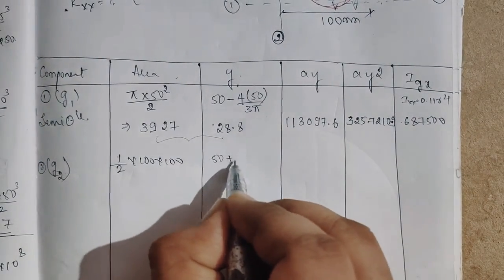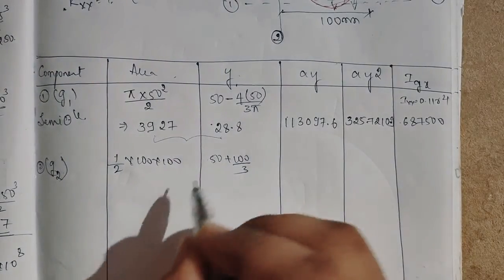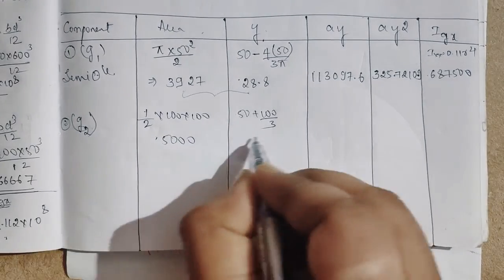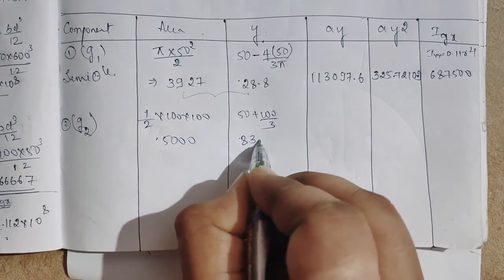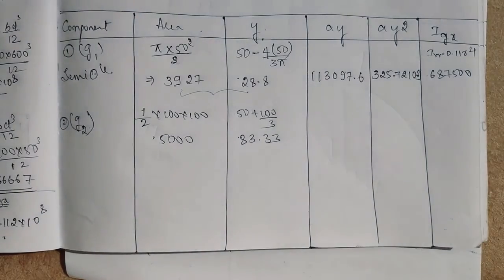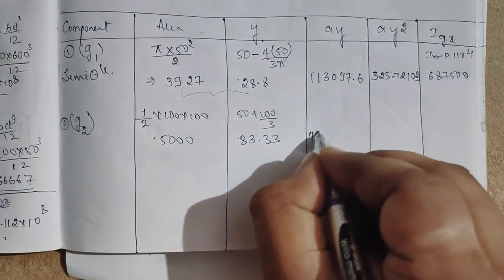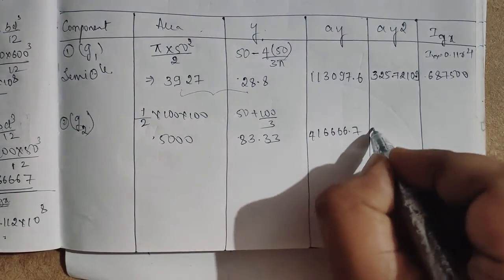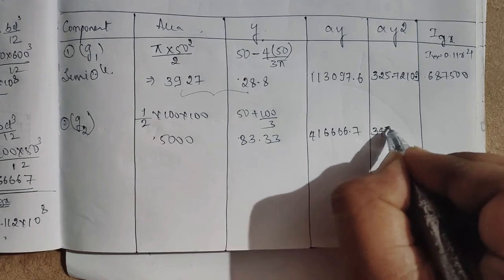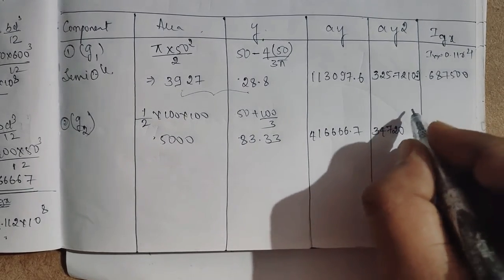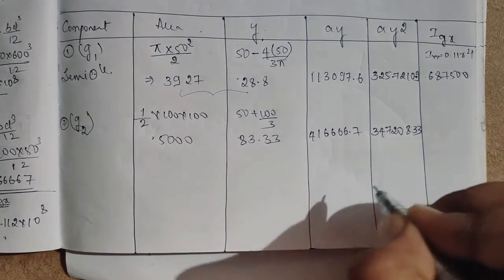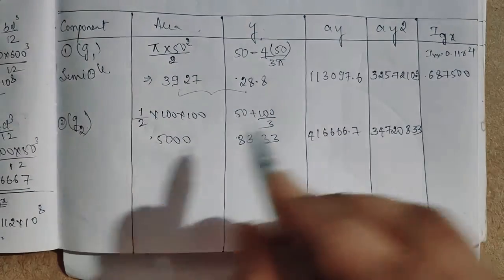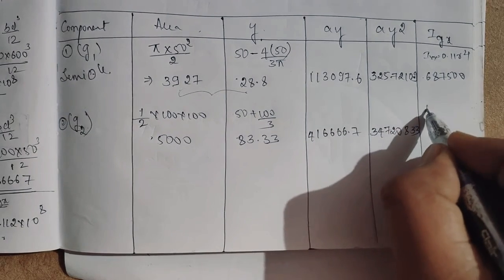Simplify it and you will get around 5000 for the area, and y is 83.33. When I multiply it, I'll get ay of 414, and multiplying again with the distance, I'll get 34720,833. So the Igx for the triangle, the moment of inertia of the triangle, is bh cube by 36.